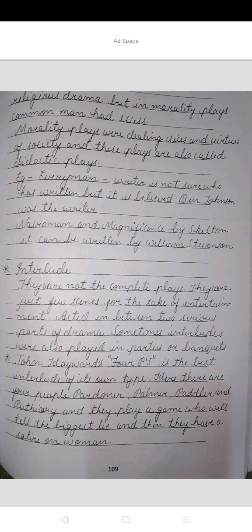Interludes were not complete plays; they are just a few scenes for the sake of entertainment, acted in between two serious parts of drama. Sometimes interludes were also played in parties or banquets. John Heywood's The Four PPs is the best interlude of its own type. Here there are four people: Pardoner, Palmer, Pedlar, and Apothecary, and they play a game of who will tell the biggest lie, and then they have a satire on women.